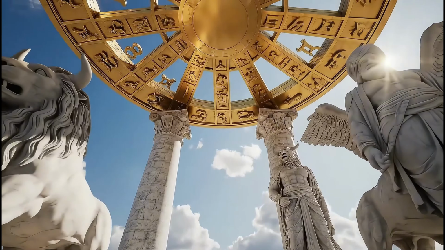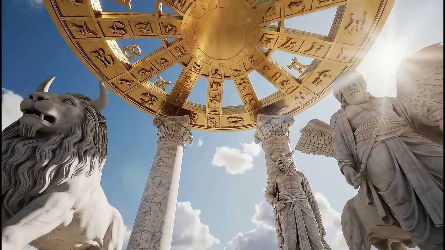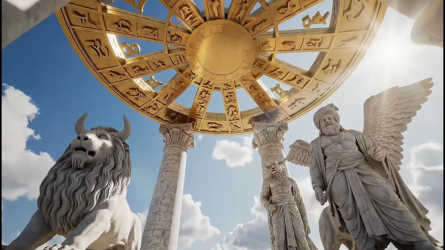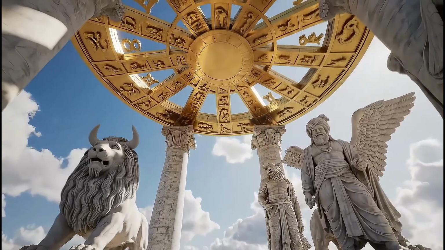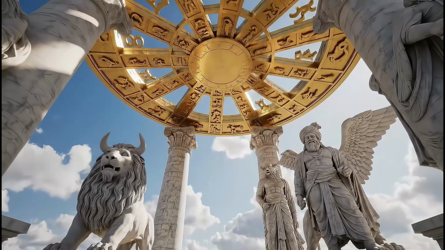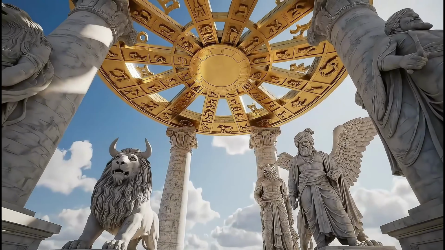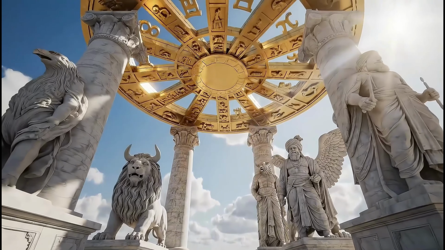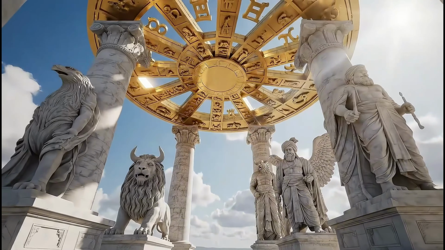Look to the visions of the prophets, the tetramorph, the 4-faced cherubim, the man, the lion, the ox, and the eagle. These are not just strange beasts. They are the 4 fixed signs of the zodiac: Aquarius, Leo, Taurus, Scorpio. The 4 pillars that hold up the heavens.